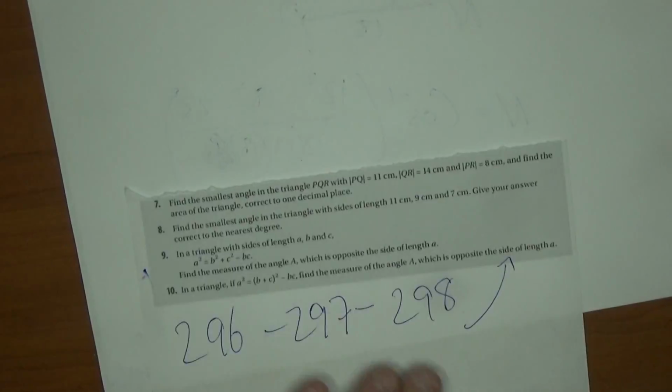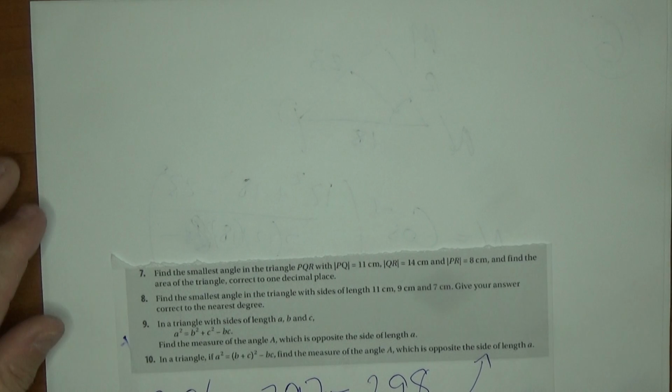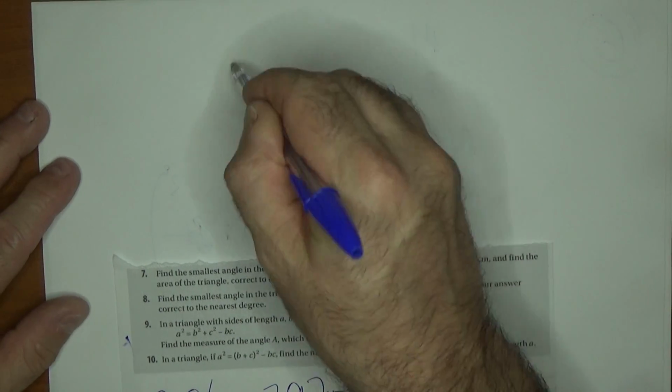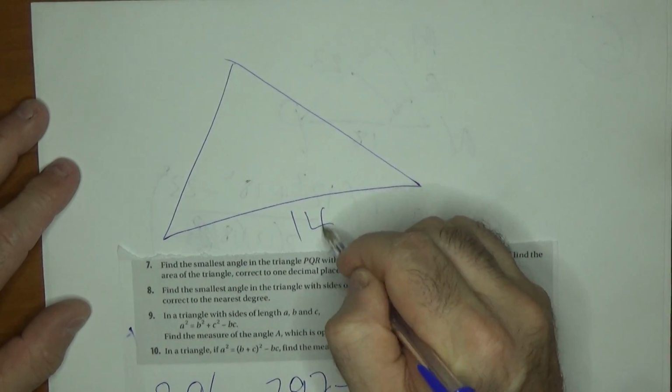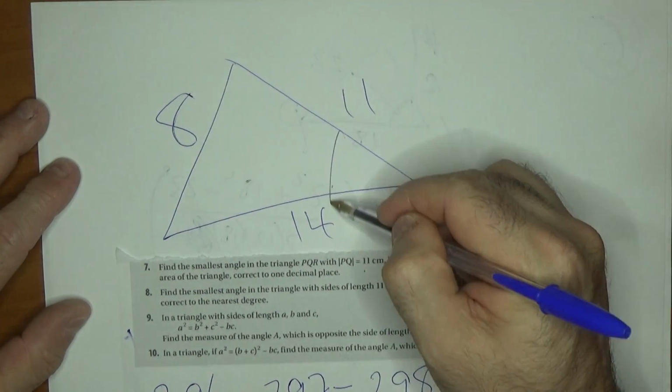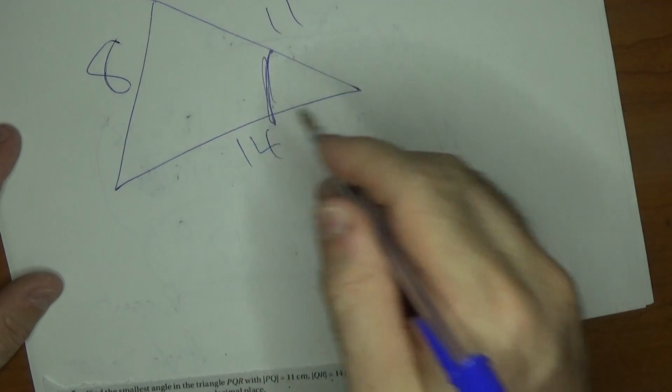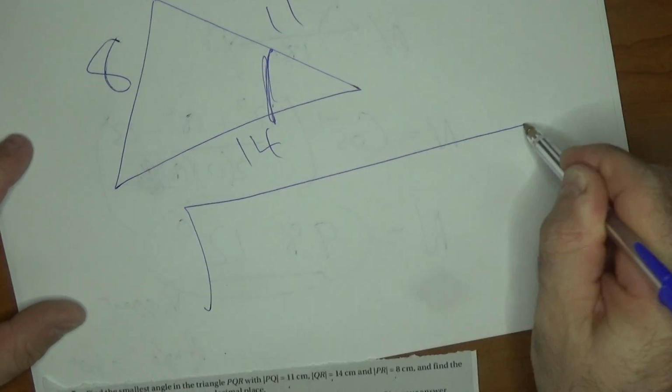That's question 6. Okay, we're going to question 7 now. Find the smallest angle in the triangle with sides 11, 14 and 8. That'll be this angle here. Okay, let's not use any letters here, let's just get straight into it.